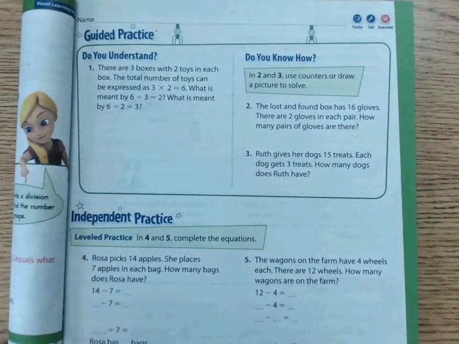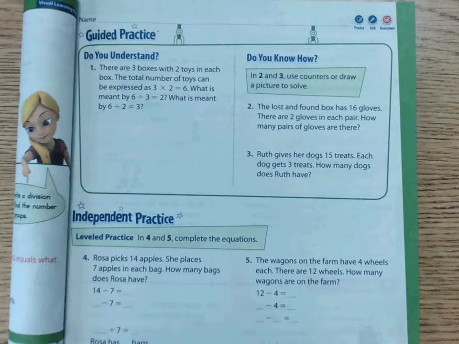So to go on to our guided practice, we are going to look at this problem. There are 3 boxes with 2 toys in each box. The total number of toys can be expressed as 3 times 2 equals 6. What is meant by 6 divided by 3 equals 2? What is meant by 6 divided by 2 equals 3?